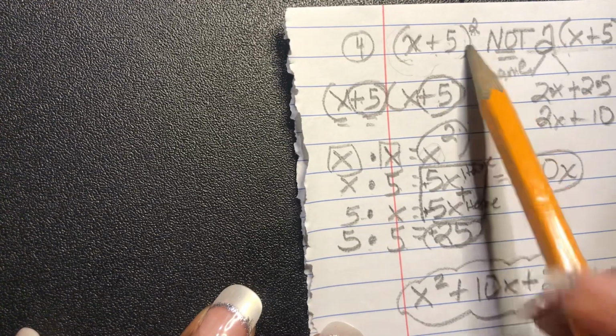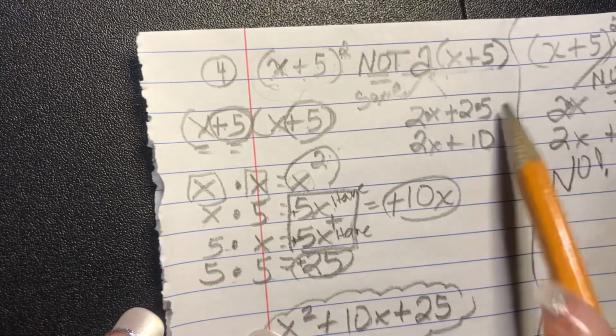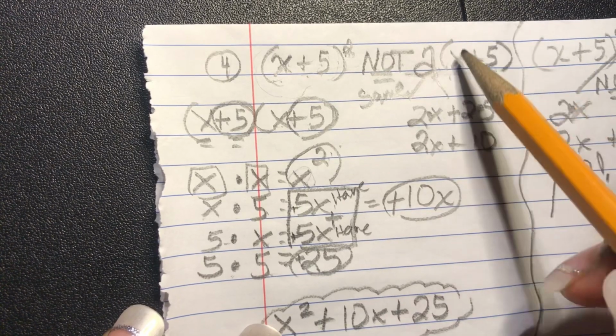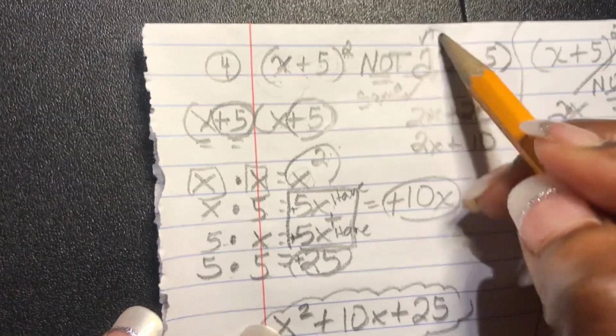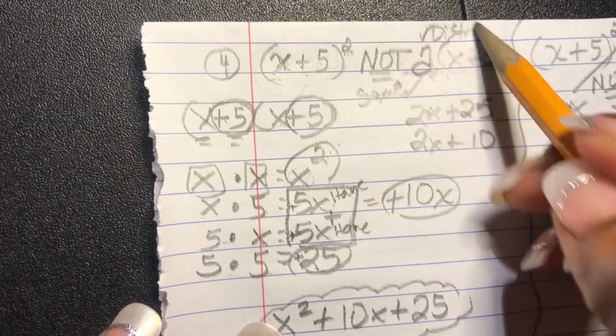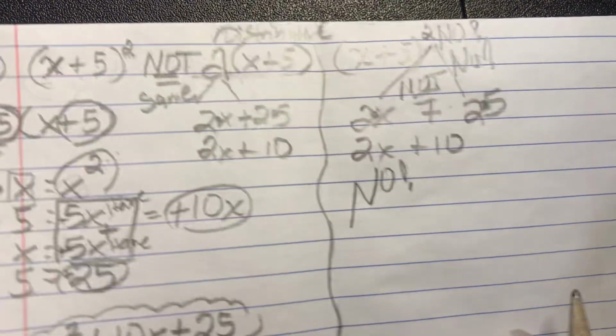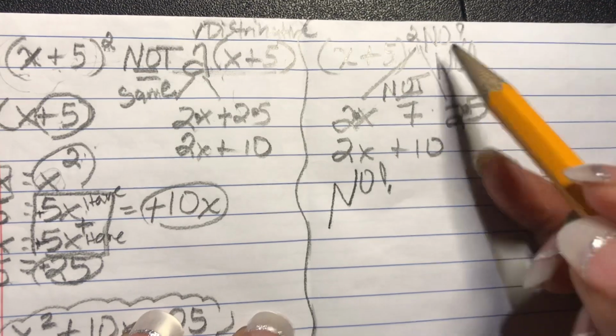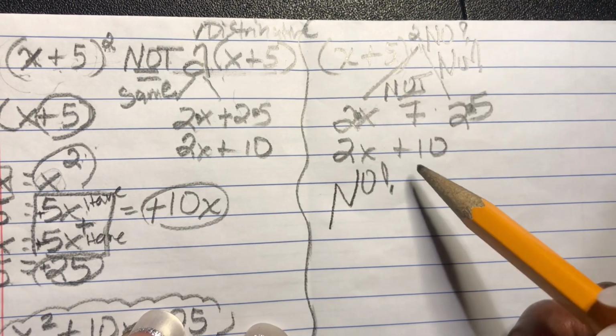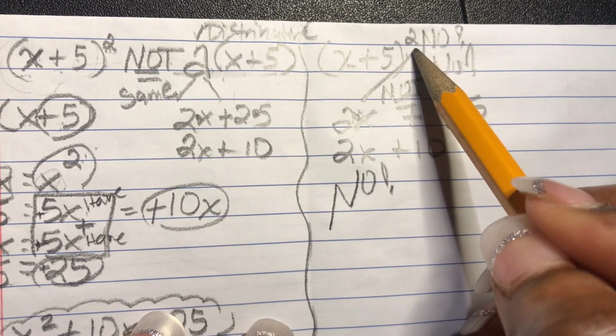Remember that this 2 is not the same as the distributive property. This is the distributive property with the big 2 out front. You do not then take your exponent and try to distribute it the same way. You do not distribute an exponent.